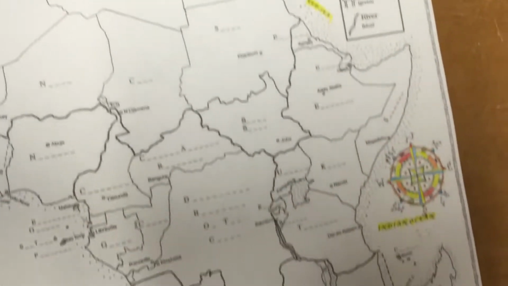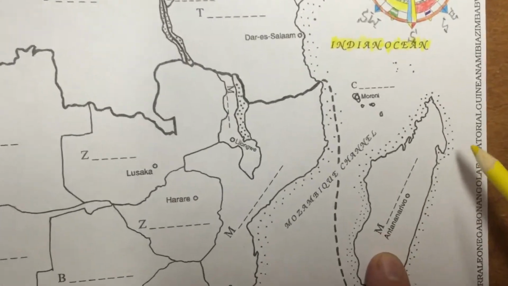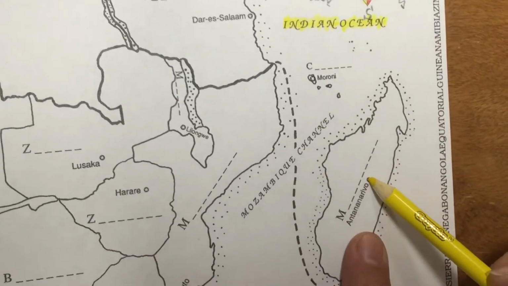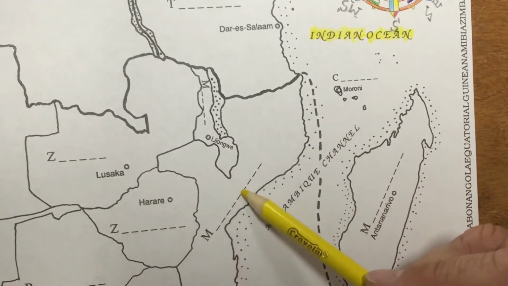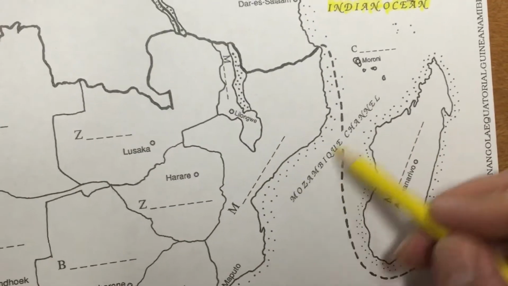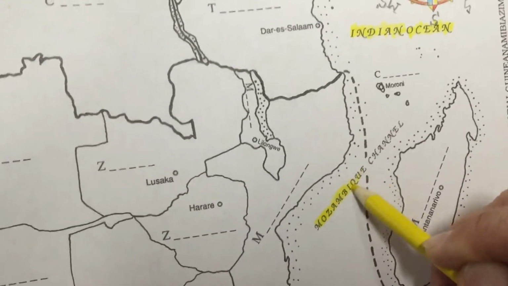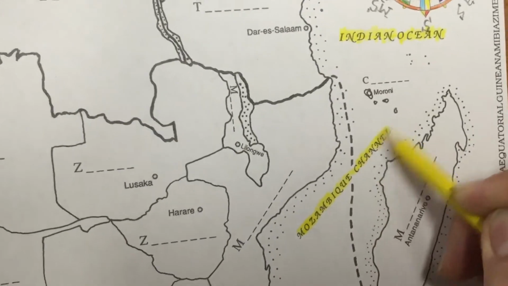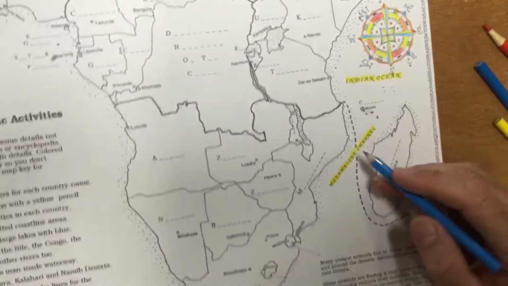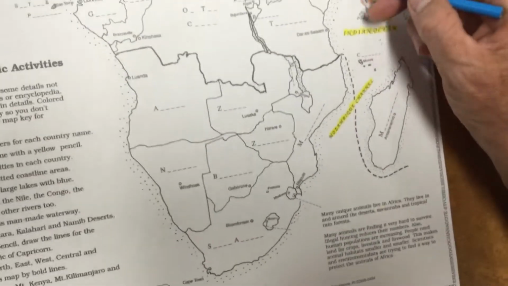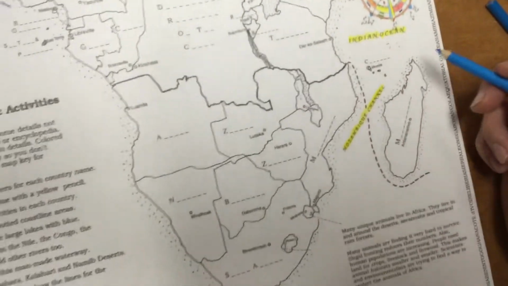Now, there's also a body of water here between the island of Madagascar and the continent, which I believe is Mozambique, this country right here, and they call that the Mozambique Channel. I'm going to highlight that also. Now you see the dots. All of these dots represent the water surrounding the continent, the coastline. I highlighted it with a dotted area.